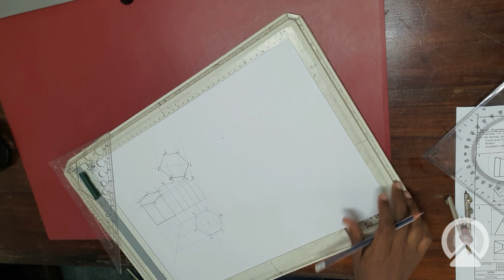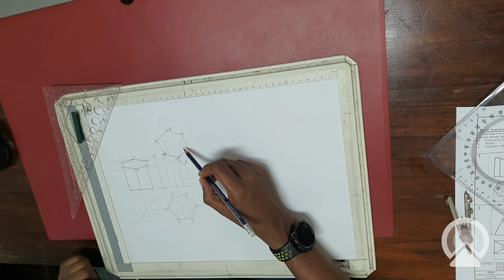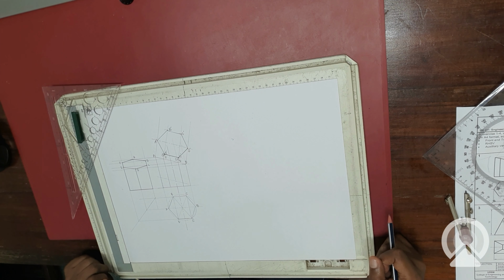So this is how you can get your auxiliary view. So this is my side view, this is my auxiliary view, and this is my front view, of course, and this is the top view.